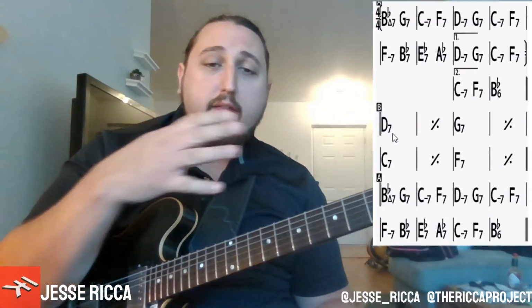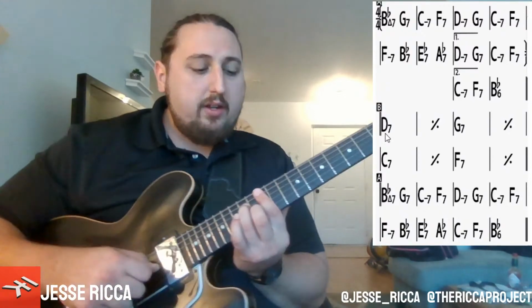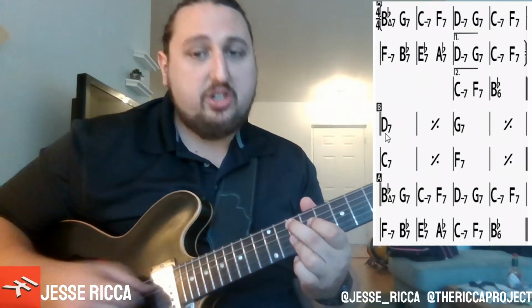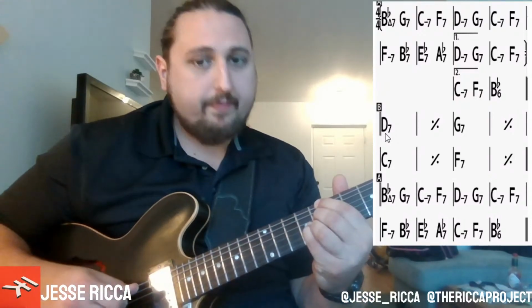And another more straightforward substitution you could put there is you can make them 2-5-1s. We can make these 2-5s. So instead of D7, we can be thinking A minor 7, D7, D minor 7, G7, G minor 7, C7, C minor 7, F7. And what that's going to do is if you outline those changes, it'll help you come up with maybe some different phrases you wouldn't normally think to do.